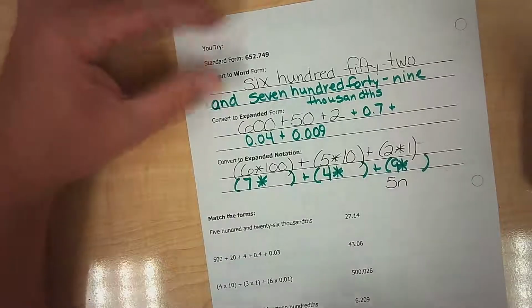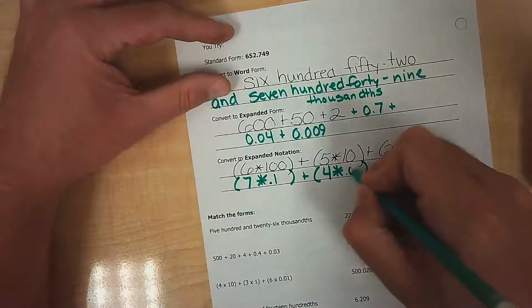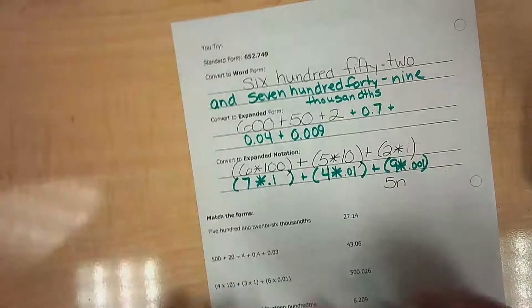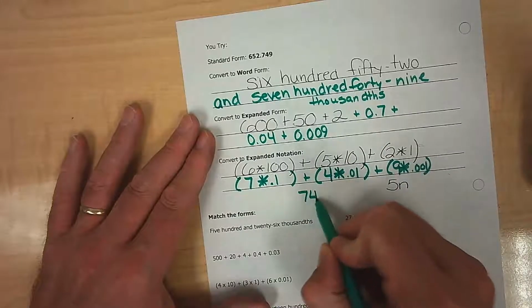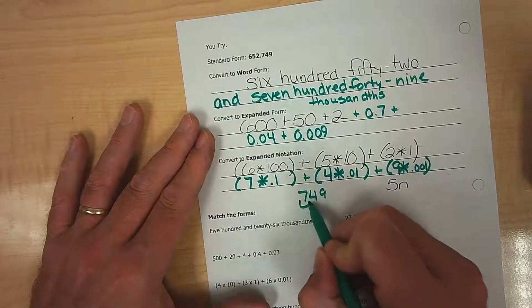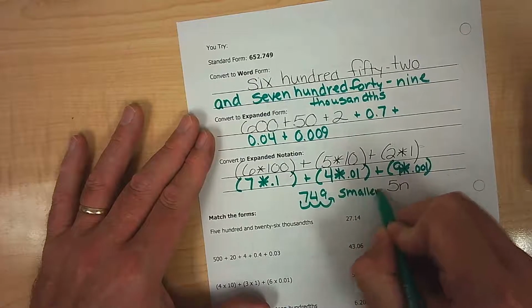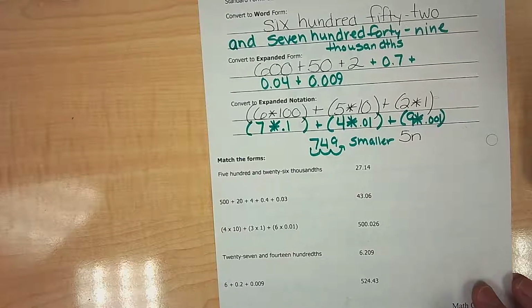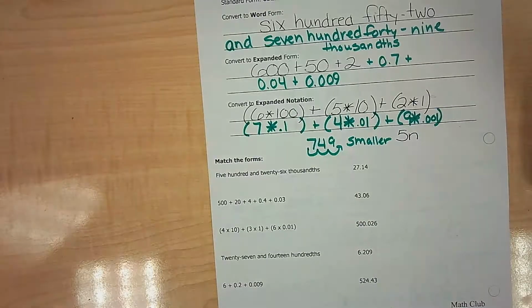Now, since these are behind the decimal, 1/10, 100th, and 1,000th. As we go this way, the numbers get smaller. All right, I'm going to pause. I would like for you to try to match those for you. Ready, set, go ahead and take a 20-second pause.